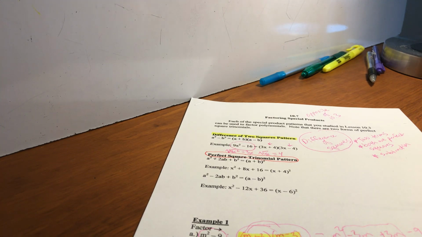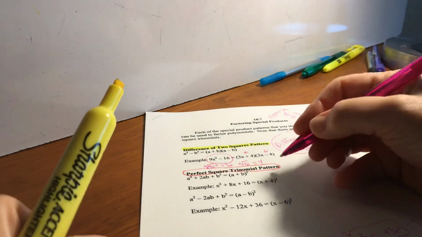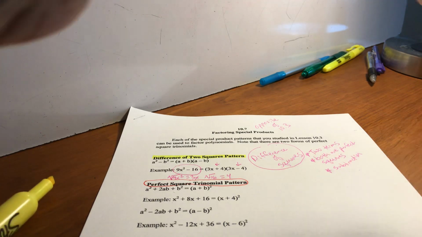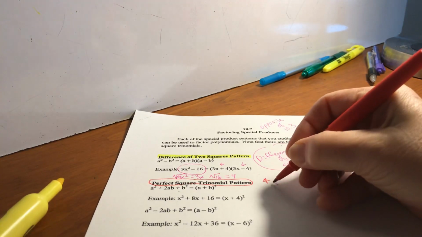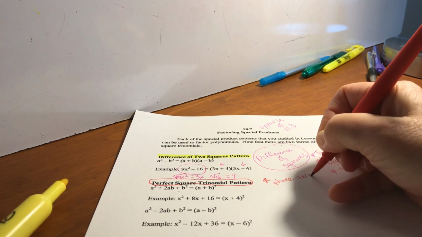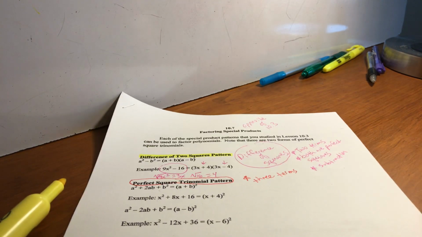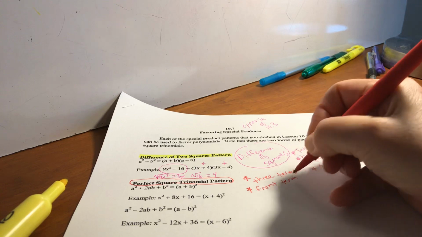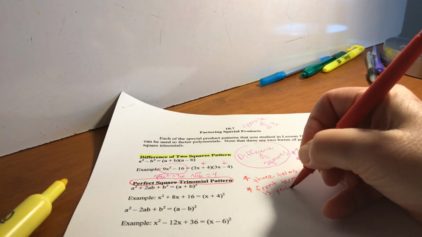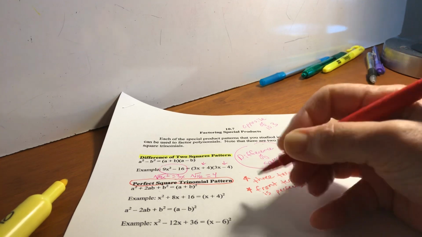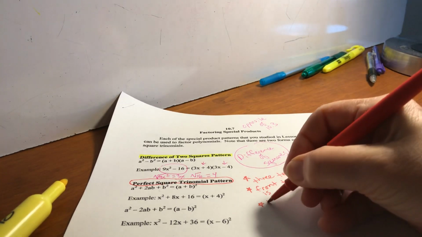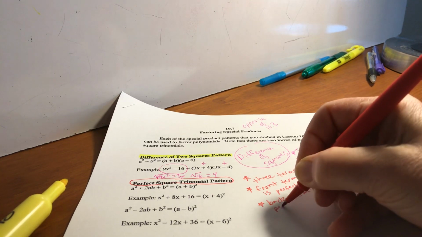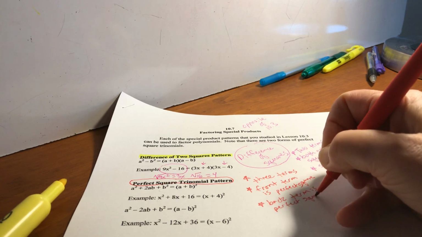But notice in this one that you have 3 terms. I'll write it out like I did this one. So, things you should notice about the pattern. You have 3 terms. The front term is a perfect square. The back, or last, third term is a perfect square.